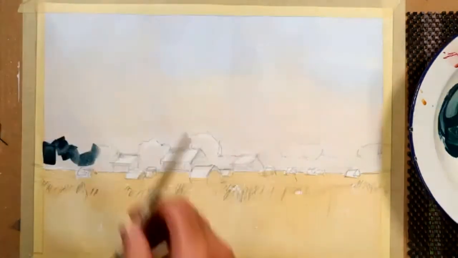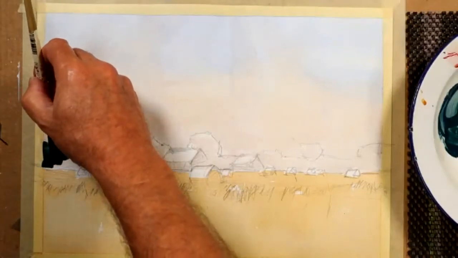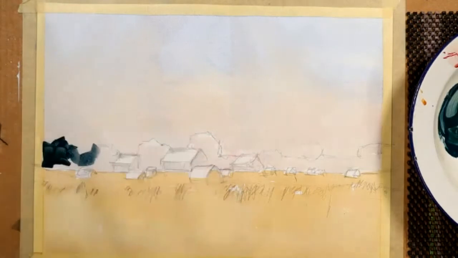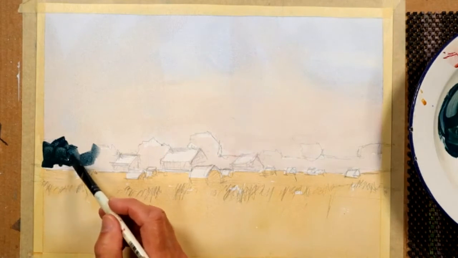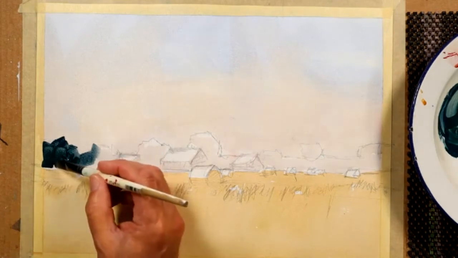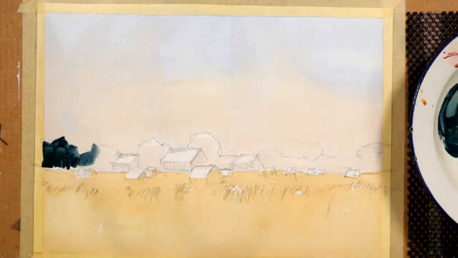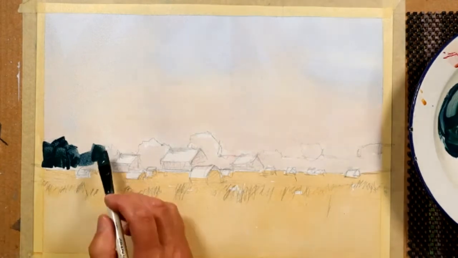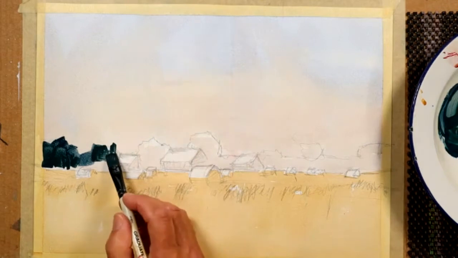So if you want to suggest further smaller hay bales in the background, leave those little spots at that level there above ground, and the brain will fill the rest in. The brain will say, oh, they must be more hay bales.